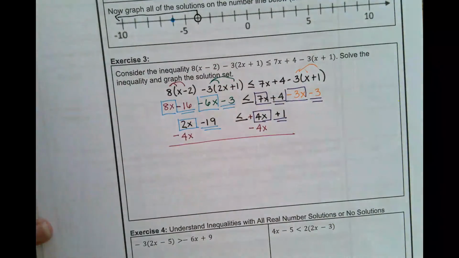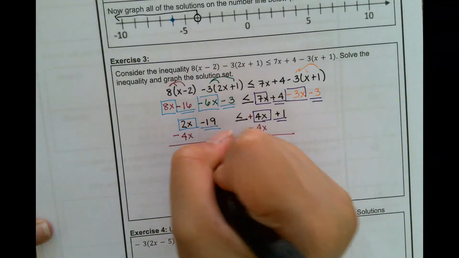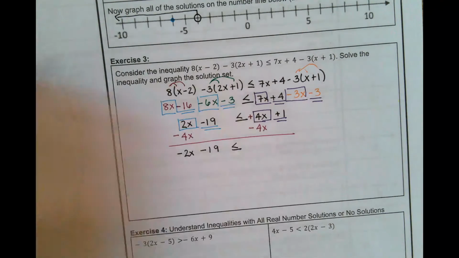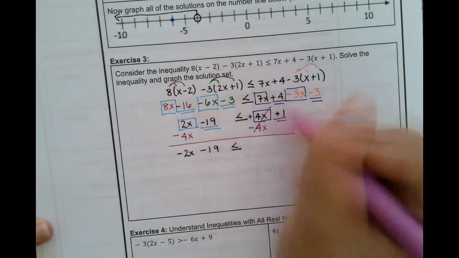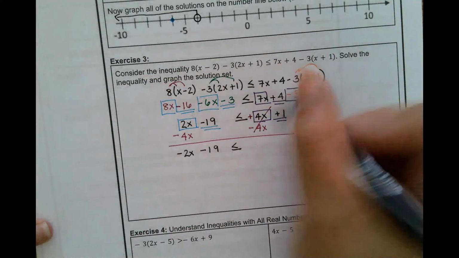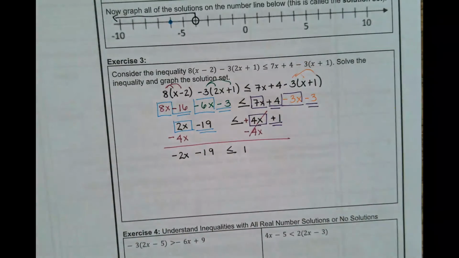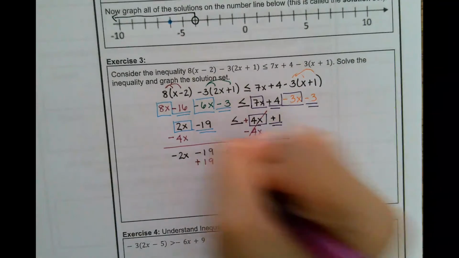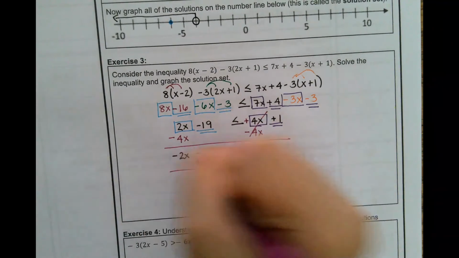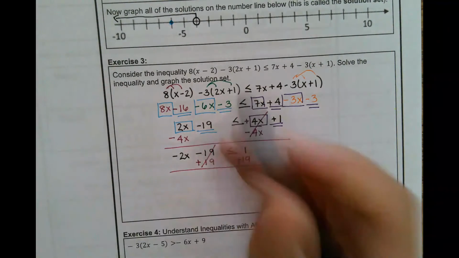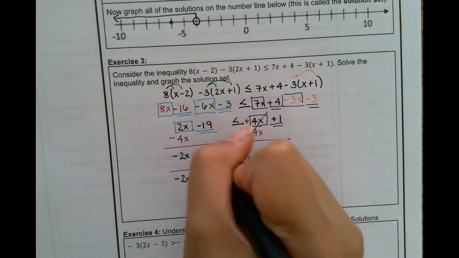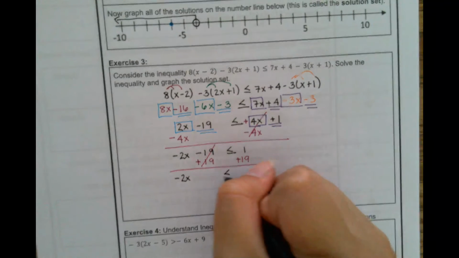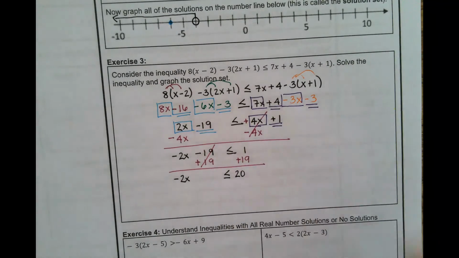2x minus 4x is negative 2x. I haven't touched the negative 19. Positive 4x minus 4x is 0. 0 plus 1 is 1. Then move that minus 19 by adding 19 to both sides. So here I have negative 2x. Negative 19 plus 19 is 0, so no need to write plus 0. 1 plus 19 is 20.